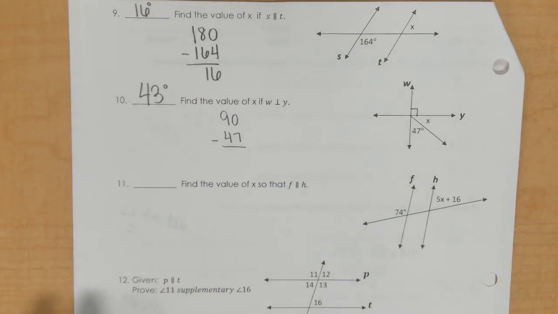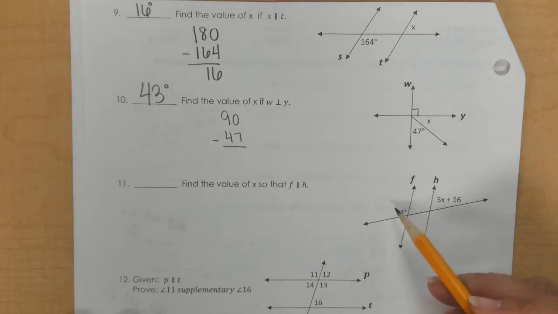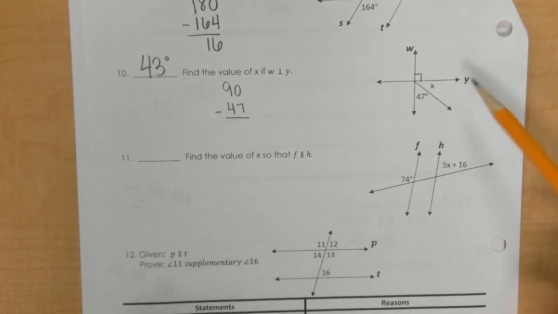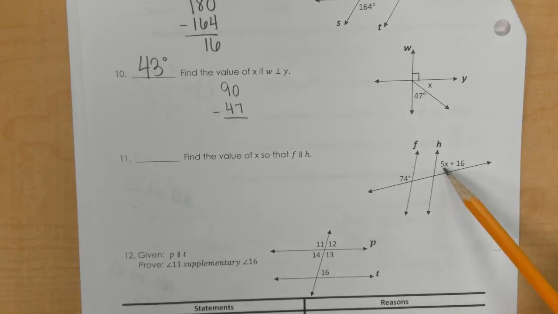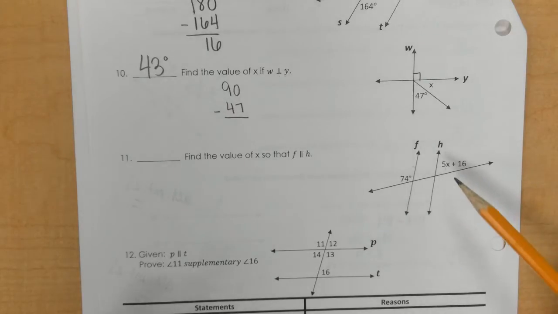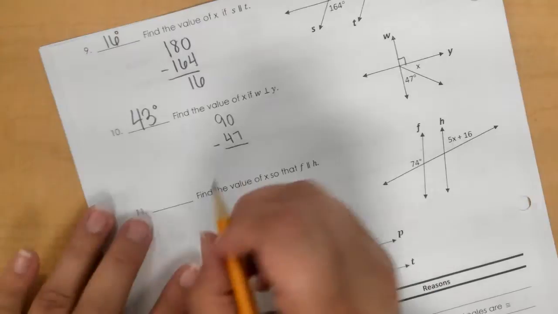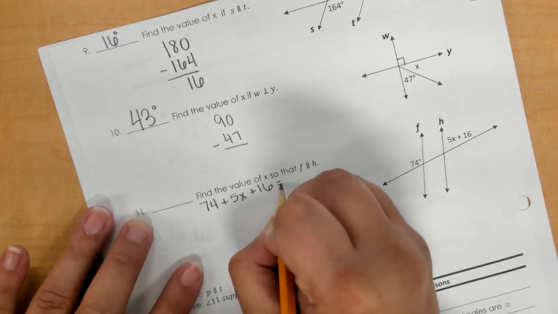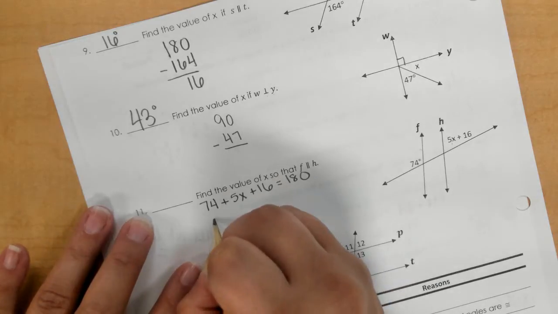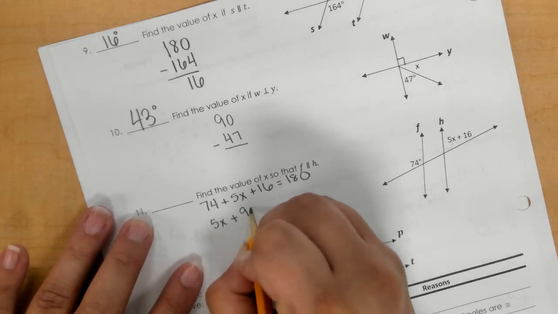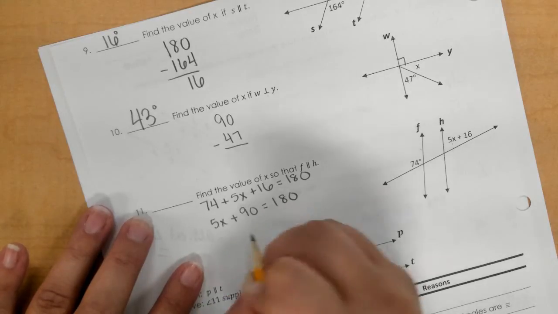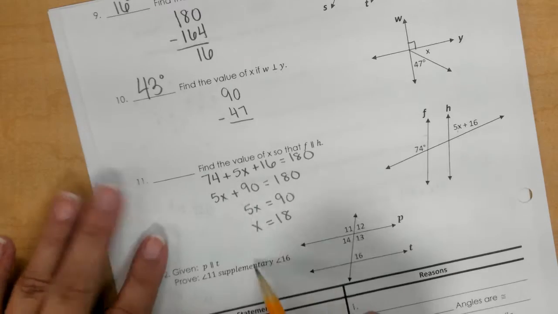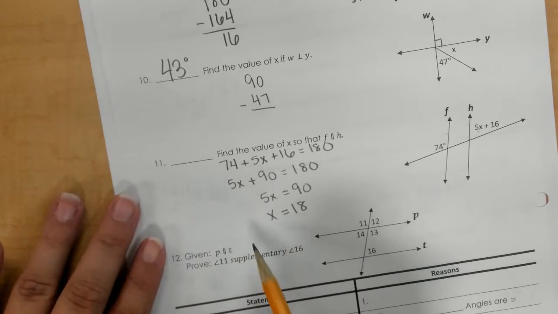And then number 11, these are both on the exterior, and they're really not one of the angle relationships we discussed. But if you look, this is obtuse, this is acute. These have to add to 180 degrees. So we could set up our equation, combine our like terms, and we get x is 18. And all it does is ask for x, so I'm just going to put x as 18.